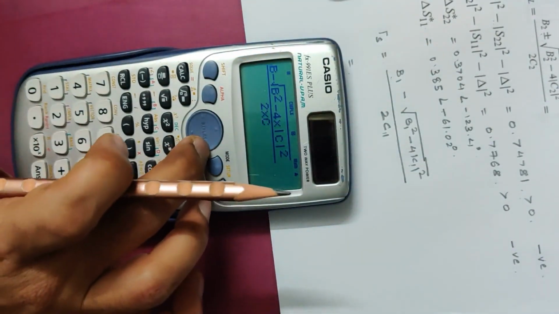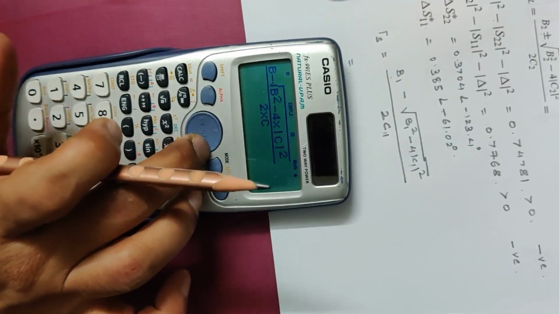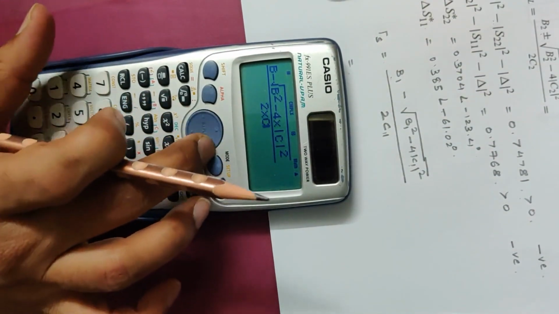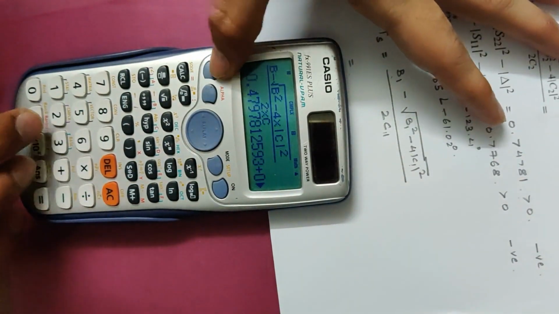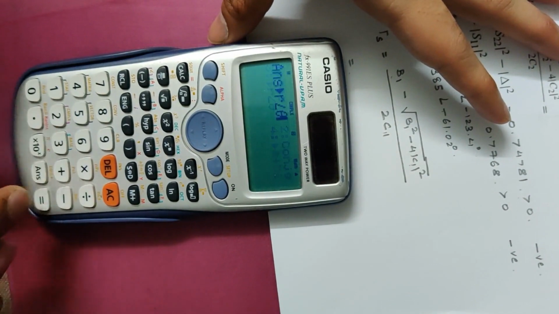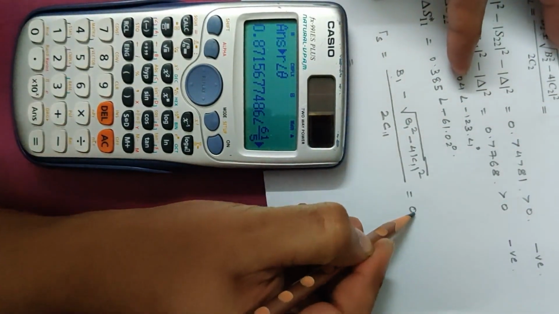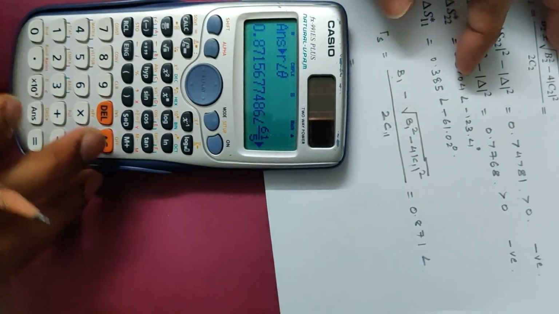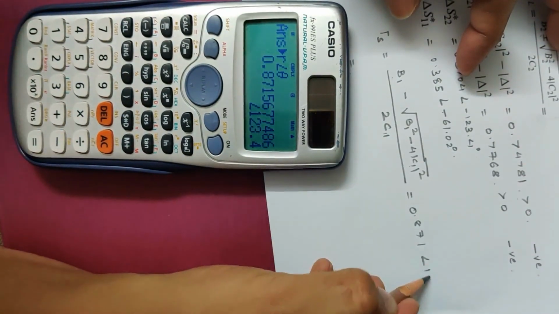So gamma S will be a complex number. So get the value and convert this into polar format. So it turns out to be 0.871 angle 123.4.